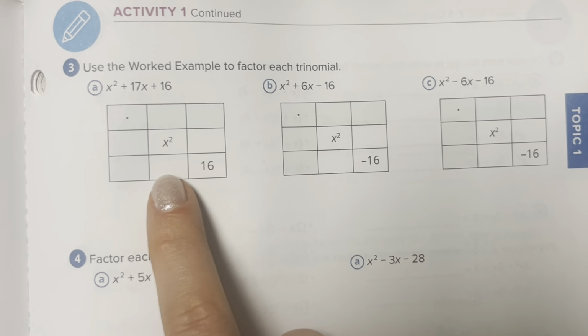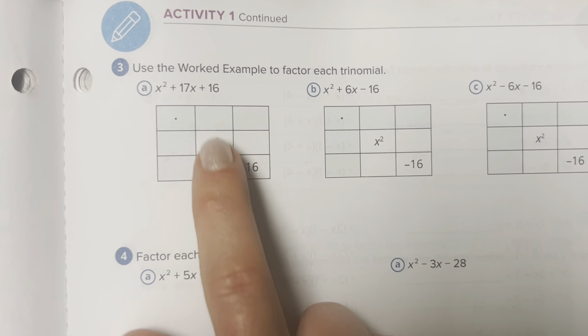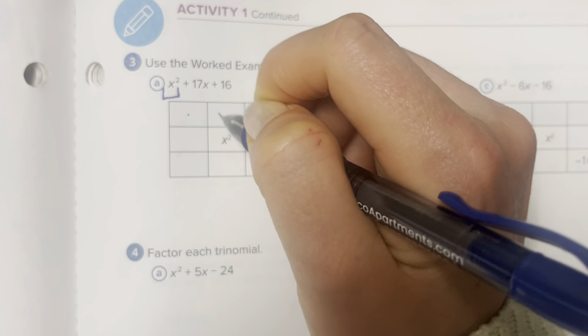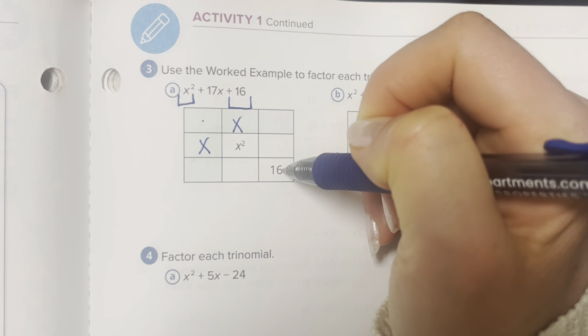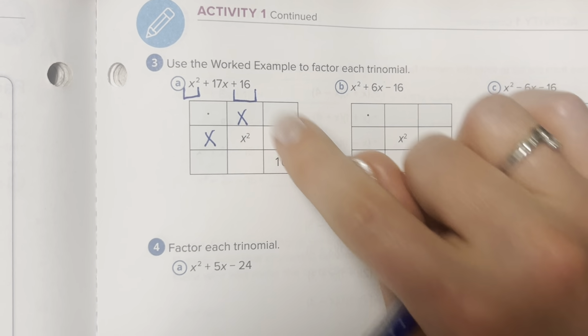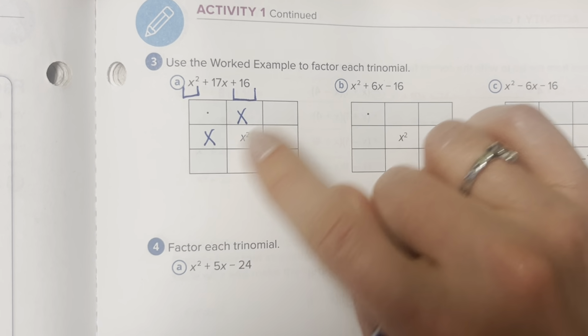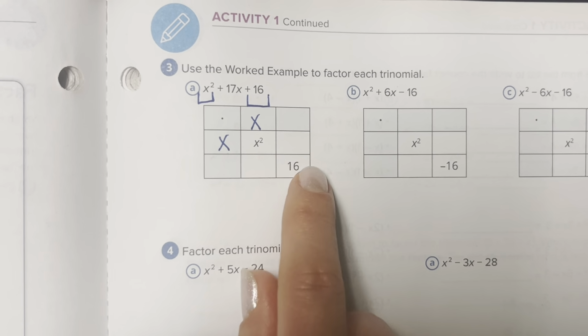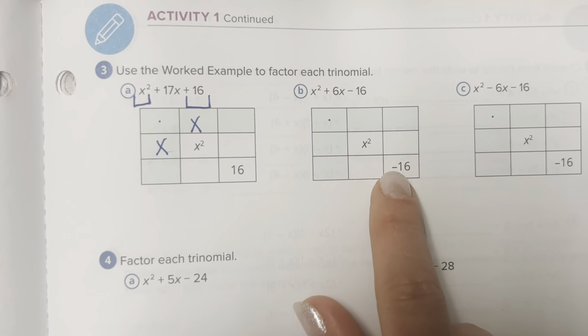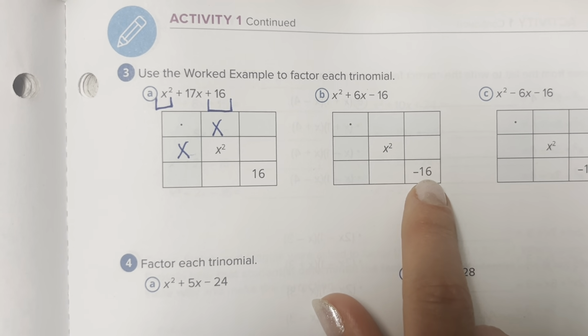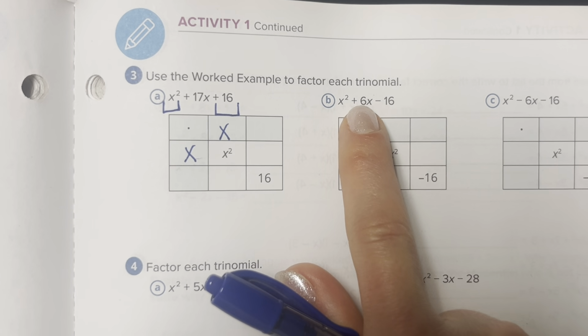So again, for this step, you have to first put in this up here. We know that x times x is always x squared. And then you always put this right here. So for this one, you're trying to find two numbers that multiply to 16, but this time they need to add to 17. This time they multiply to negative 16 and they add up to 6.